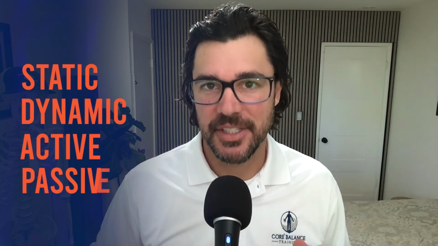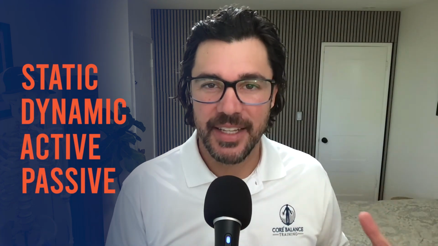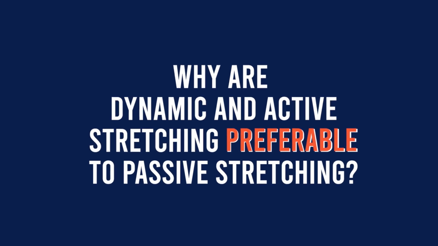And so that leaves the fourth and final major category of stretching, which is passive stretching. And passive stretching is going to be static. It's not going to really involve movement, and it's not going to involve the contraction or the use of the muscle that you're stretching while in the stretch. So let's talk about why active stretching in particular, dynamic and active stretching, why are they preferable over passive stretching?